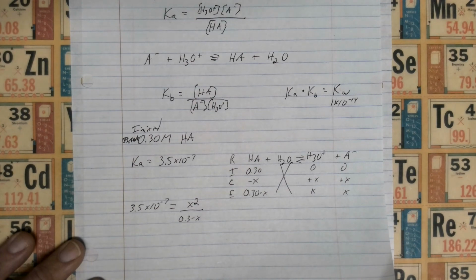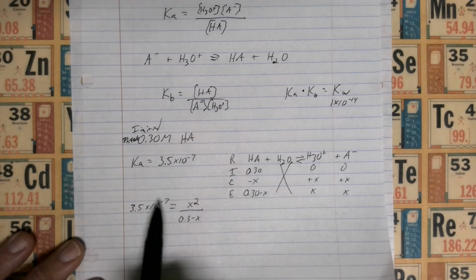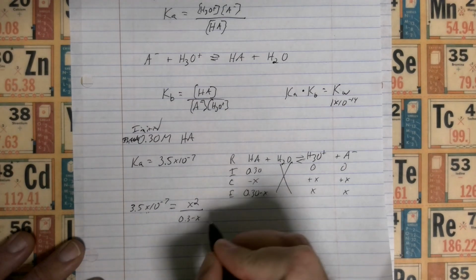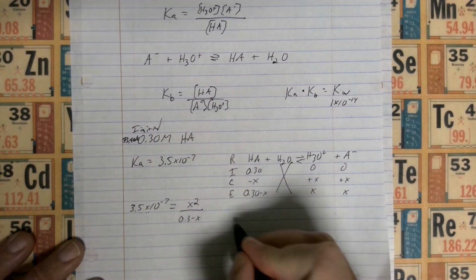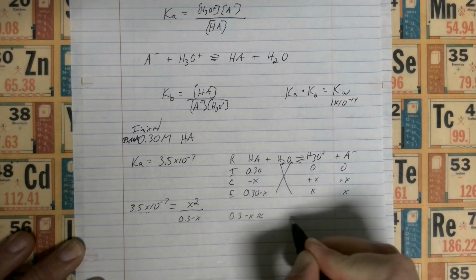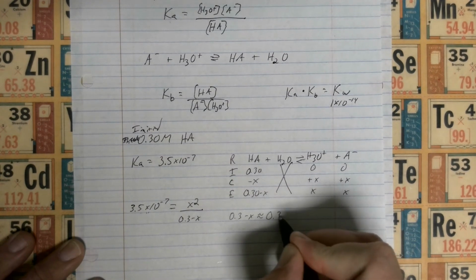Now, because this number is very small, we can actually ignore this minus X. So you would say 0.3 minus X is approximately equal to 0.3.